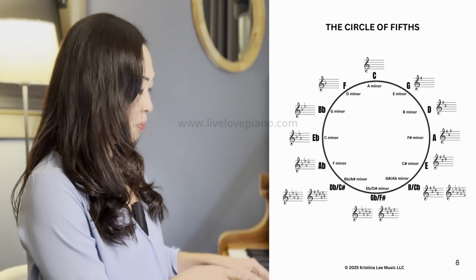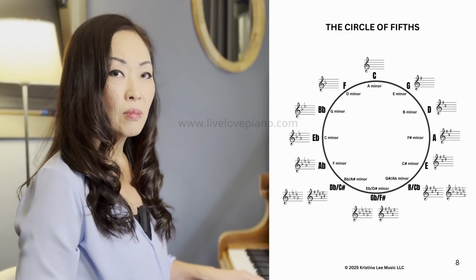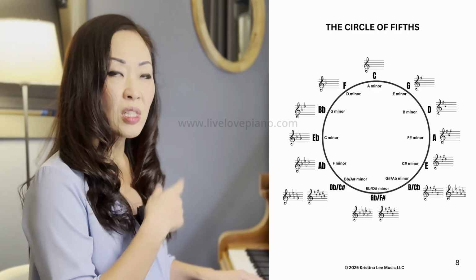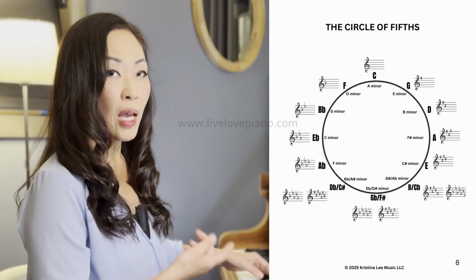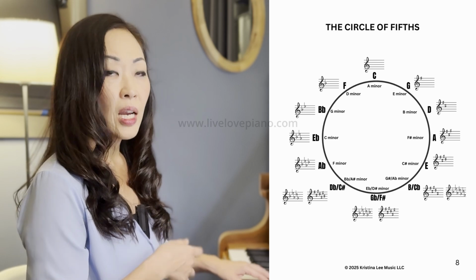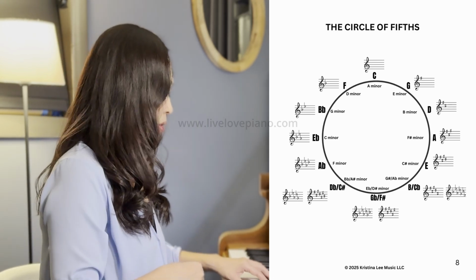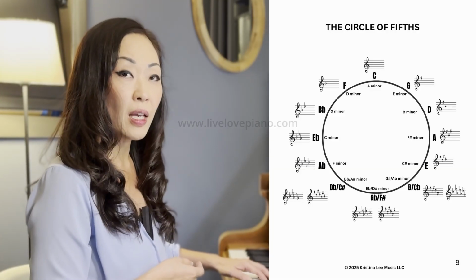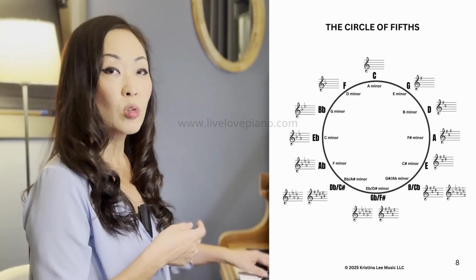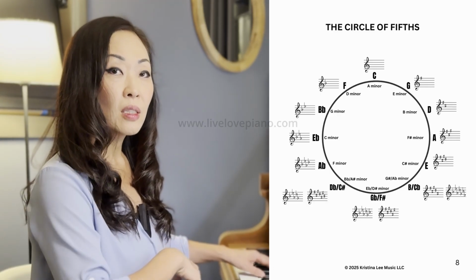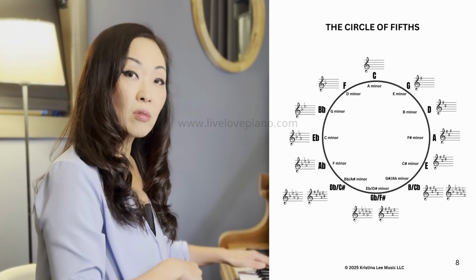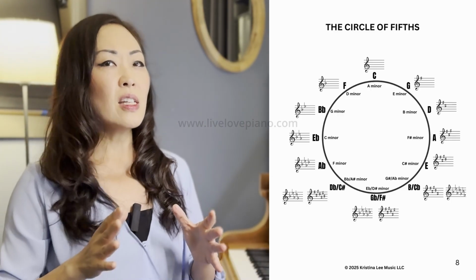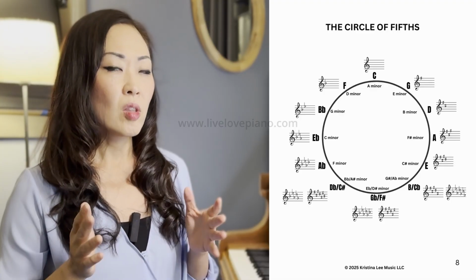So I am going to put my left thumb and think about a fifth down, which is F, okay? And I'm going to now put my thumb on F and then think about a fifth down. Which one has the F as the fifth? It's B flat, okay? And then I'm going to put my thumb on B flat and go a perfect fifth down, right? So this is the basic concept of the circle of fifths.